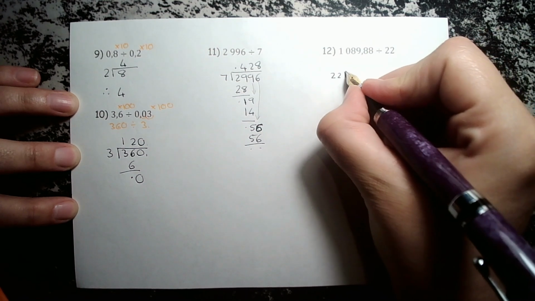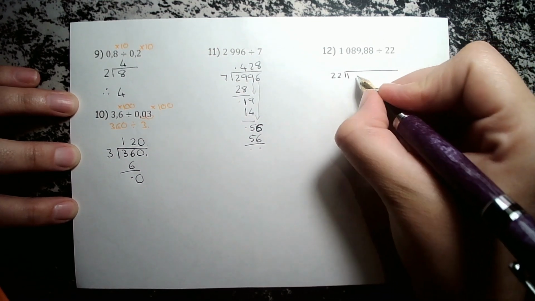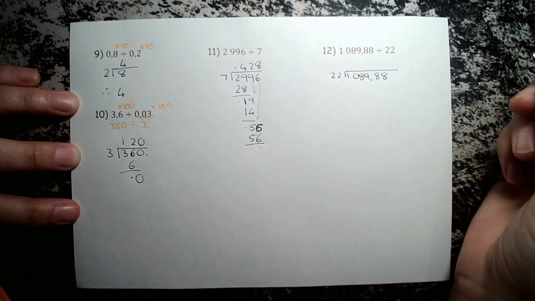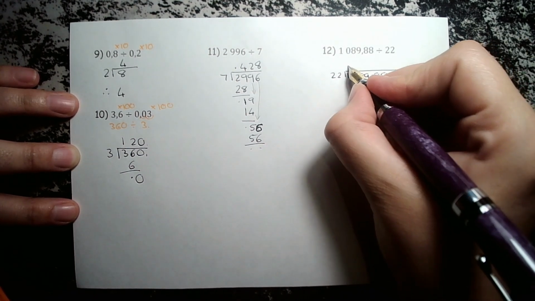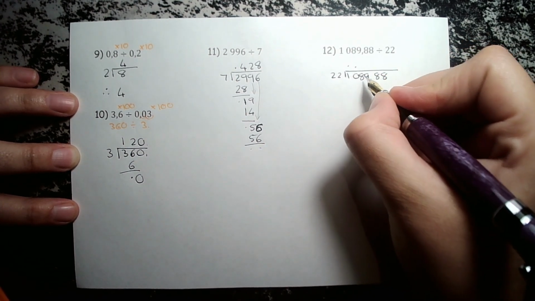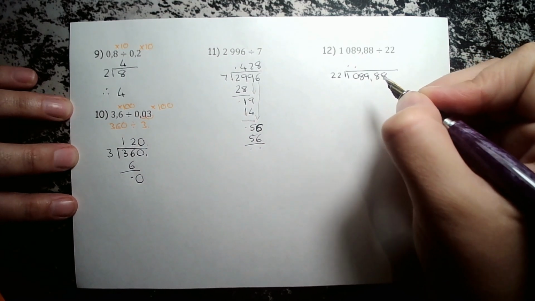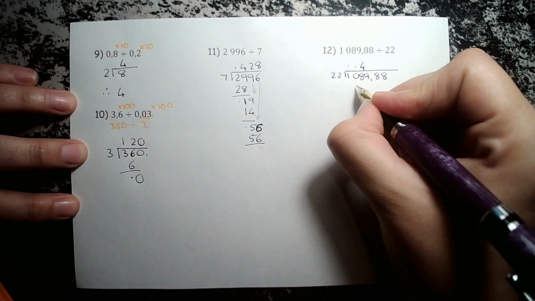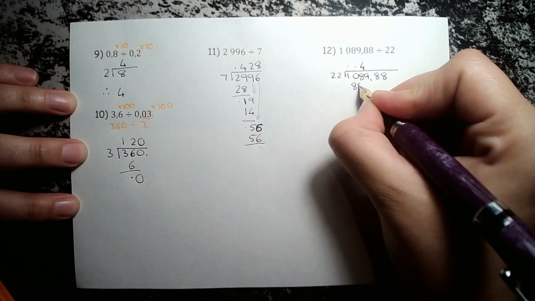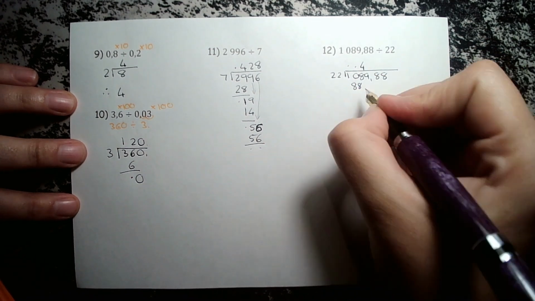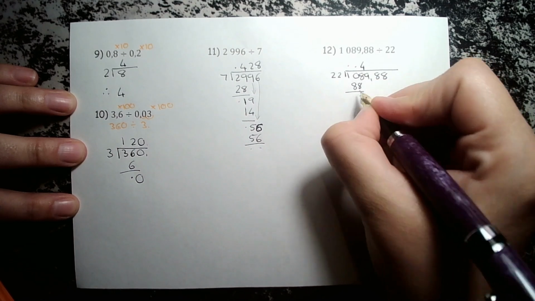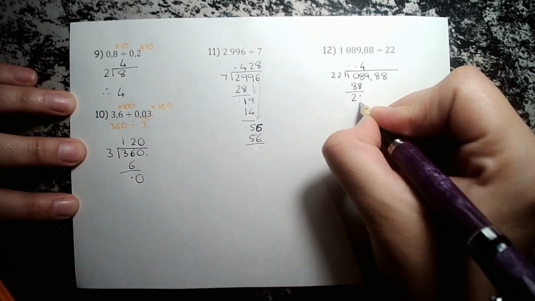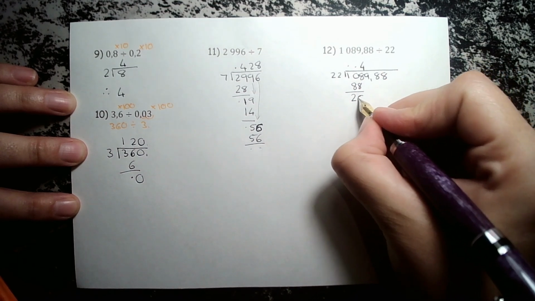22 into 1,089,88. 22 into 10, can't. 22 into 108 goes in there 4 times. 4 times 22 is 88. 10 minus 8 gives us 2, and 10 minus 8 gives 2 so we can't leave this as nothing. This needs to be a 0.